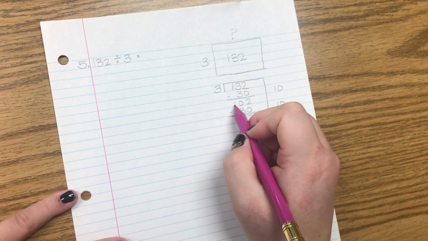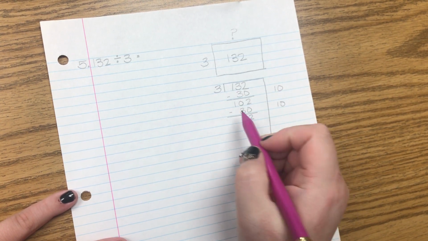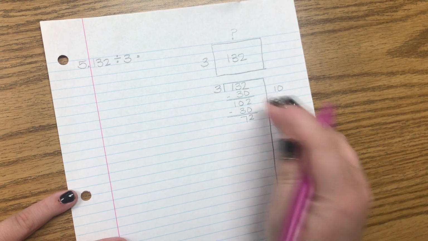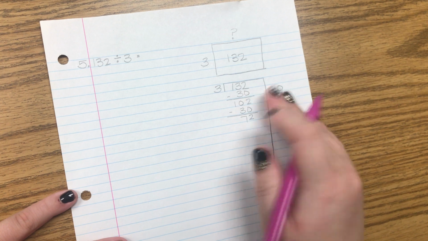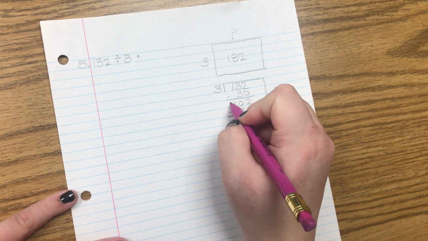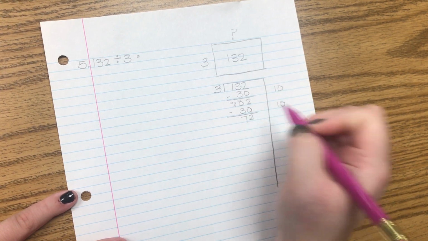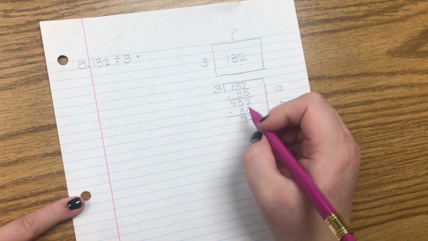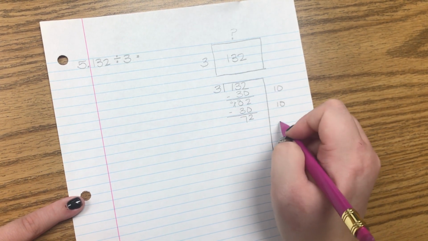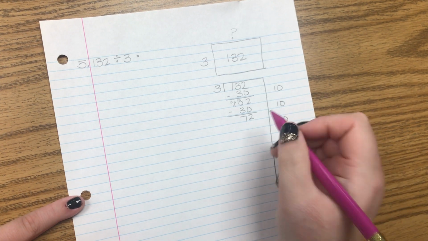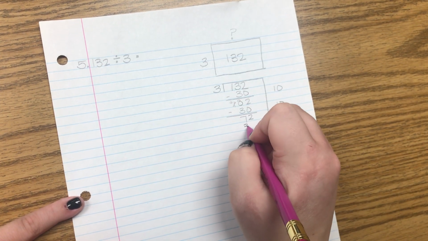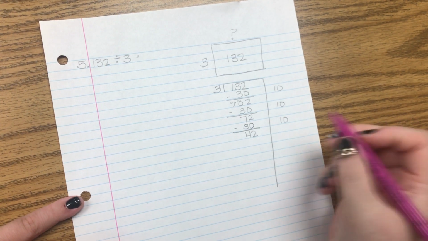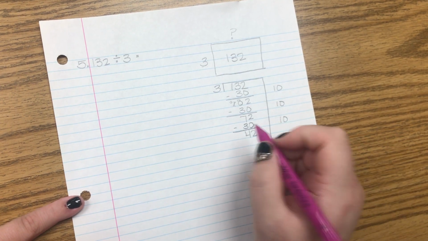Now, I could borrow, or I could say, what's 10 minus 3? Okay, do you guys see that? 10 minus 3, instead of doing that, 10 minus 3, it's the same thing. Okay, now I have 72 left. Can I do 10 again? 10 times 3, I can take 30 away again. Can I do it again? Absolutely.